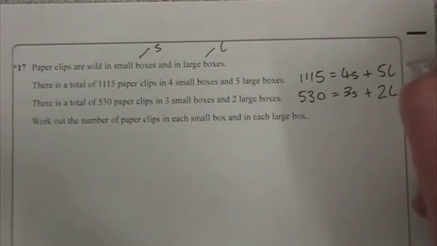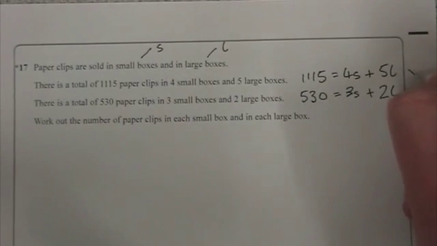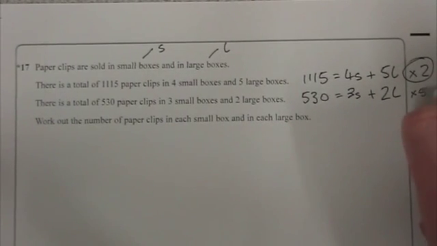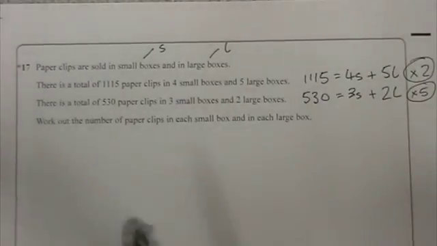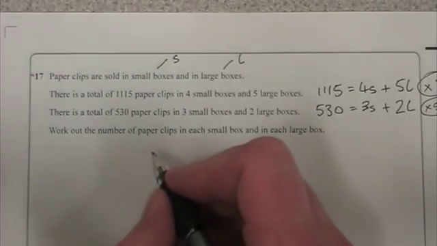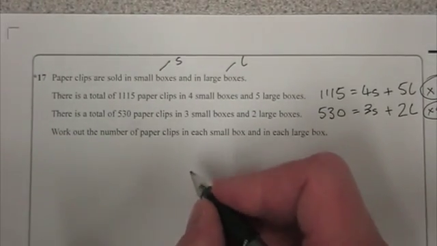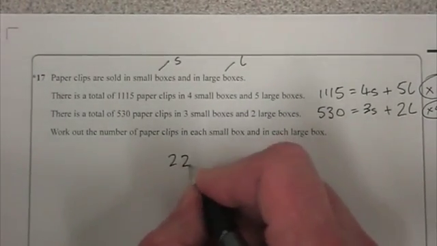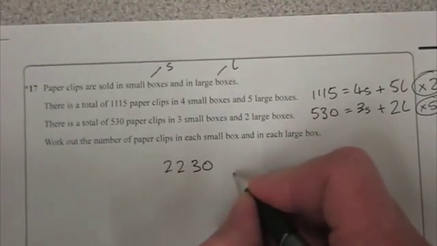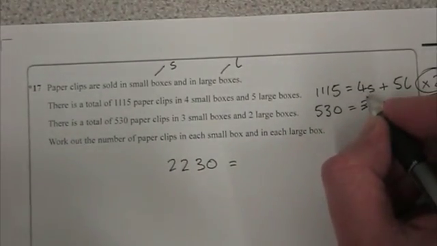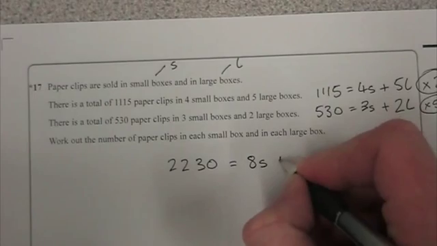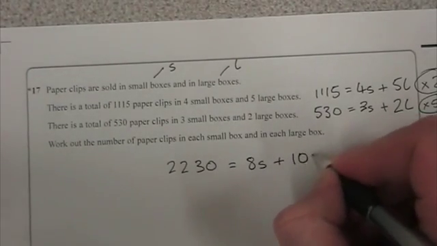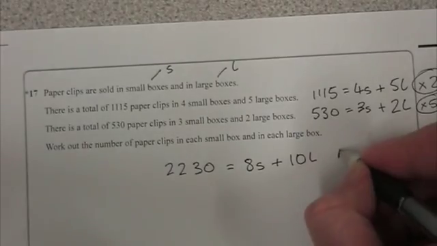So I'm going to get this first expression and times it by 2. I get the bottom expression and times it by 5. 5L times 2 is 10L, and 2L times 5 is also 10L, so that'll make them the same. So the first expression, 1,115 times 2 is 2,230. 4 times 2 is 8, so it's 8S, and 5L becomes 10L, which is what we wanted. And I'll call this equation A.